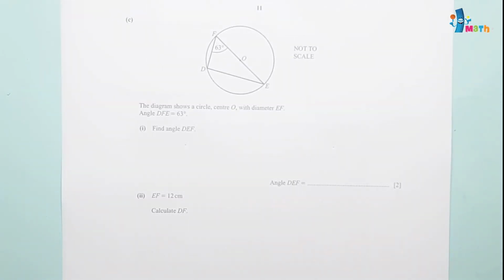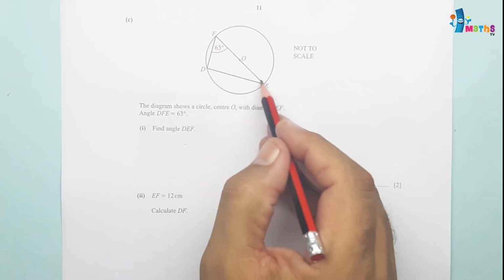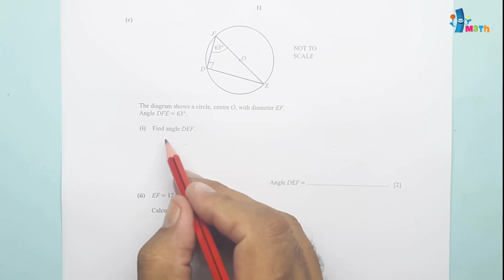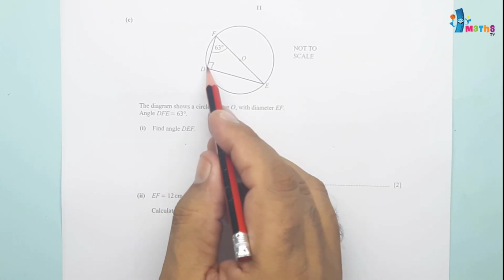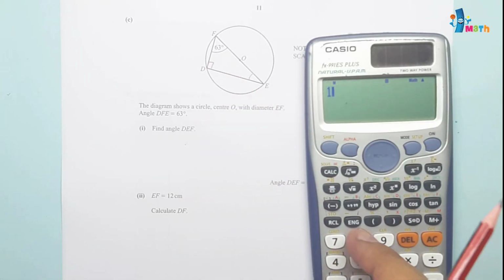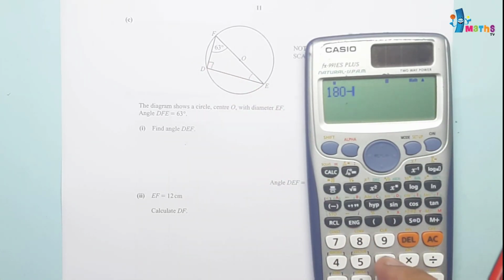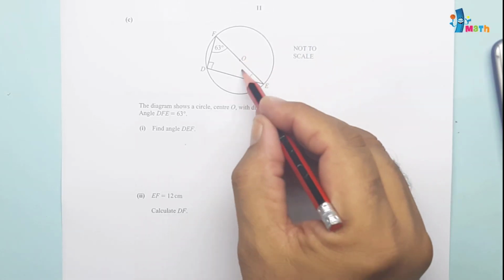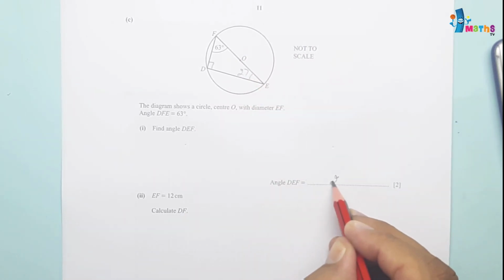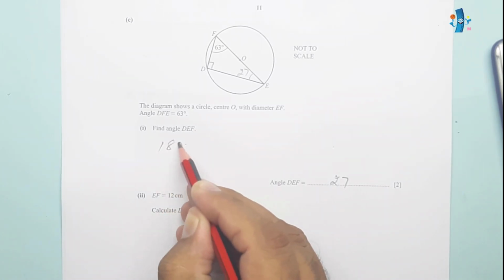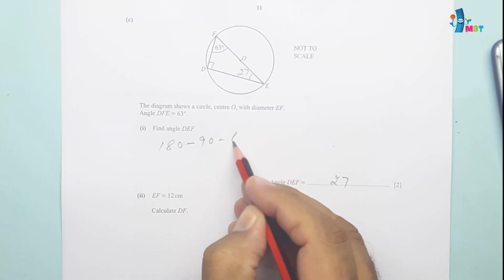Now C part, the circle theorem is given. Triangle in a semicircle is always right angle. So this is 90 degree. Find the angle DEF. We have to find this. So we have two angles. We can subtract 180 minus 63 minus 90 will be equal to 27. So this angle is 27. We can write here as 27. Then we can even write the step here, 180 minus 90 minus 63.